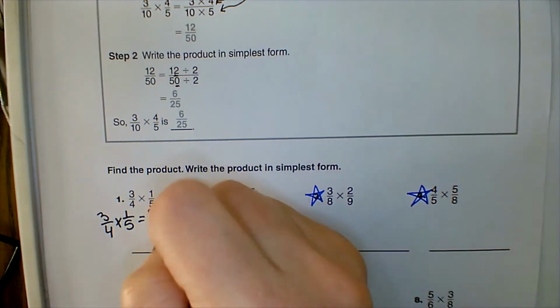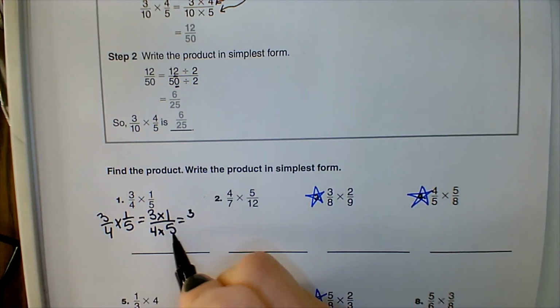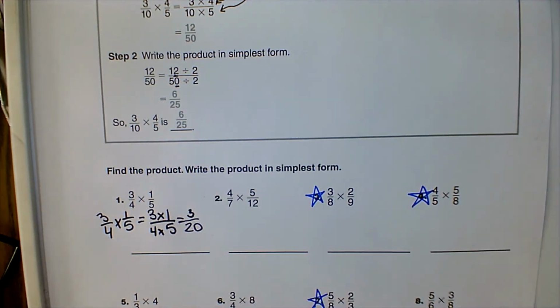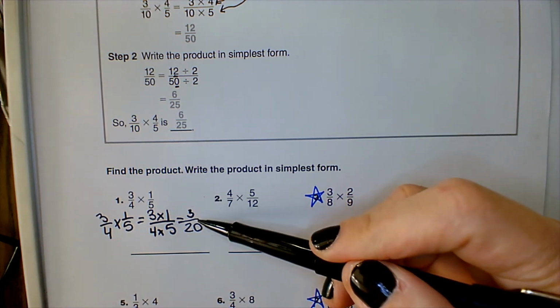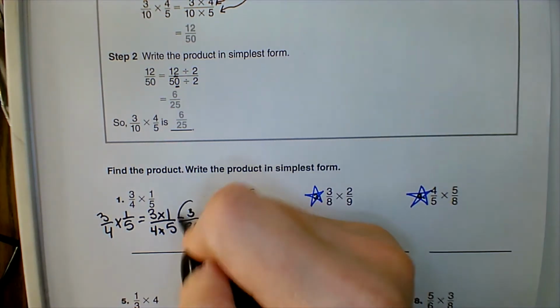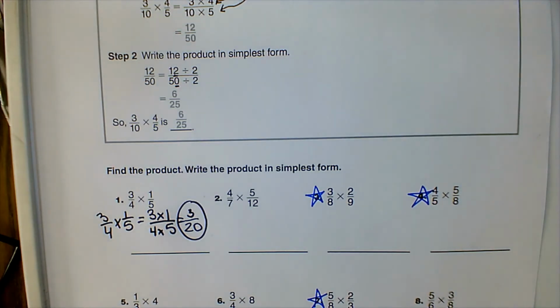3 times 1 gives me 3. 4 times 5 gives me 20. Well, there's not a number that goes into both 3 and 20 evenly, so 3/20 is my answer.